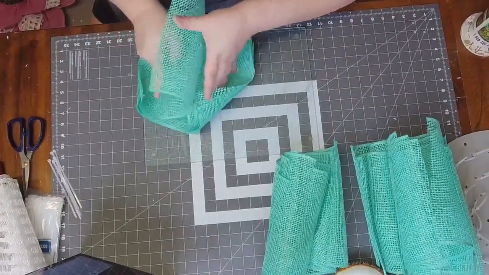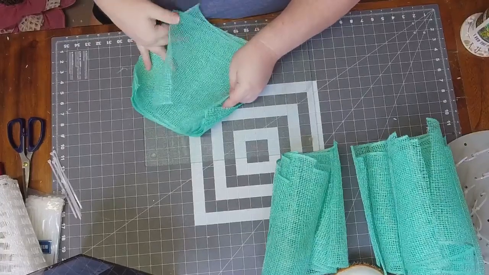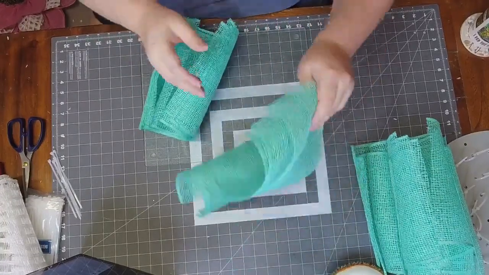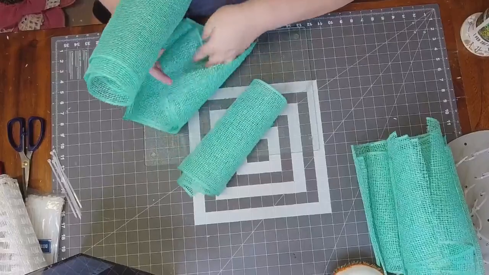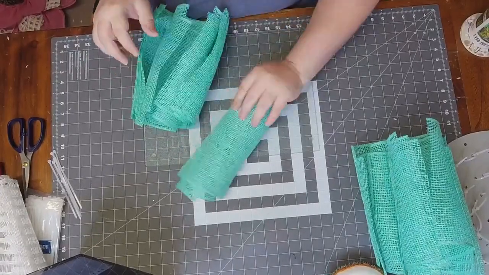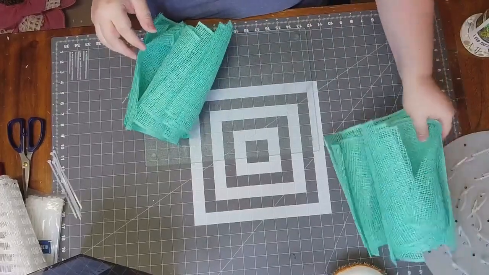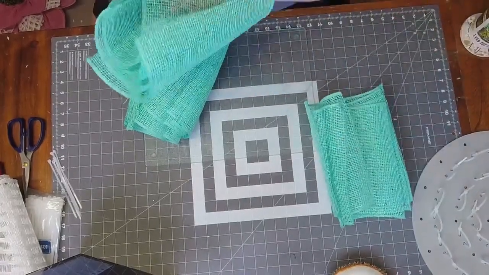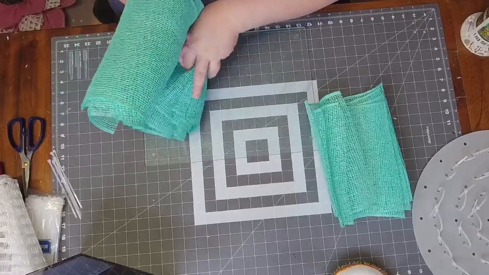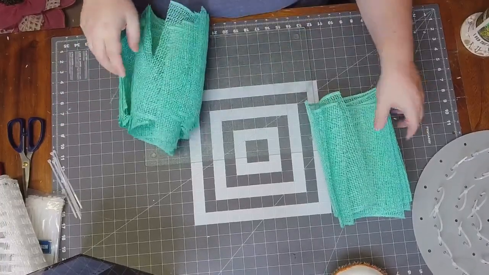You don't have to put your pieces together. I do just to kind of make it easier on space. This type of mesh nests really well together, where the poly burlap does not, or the deco mesh does not.